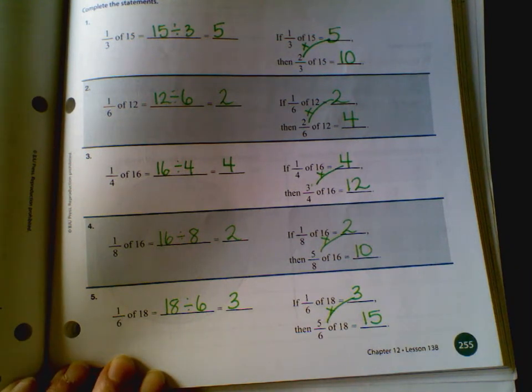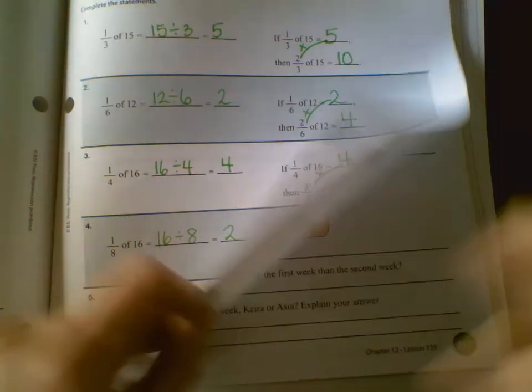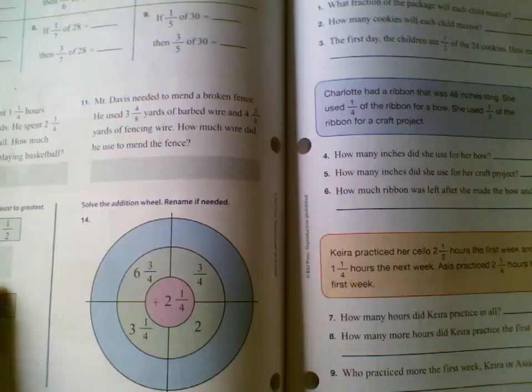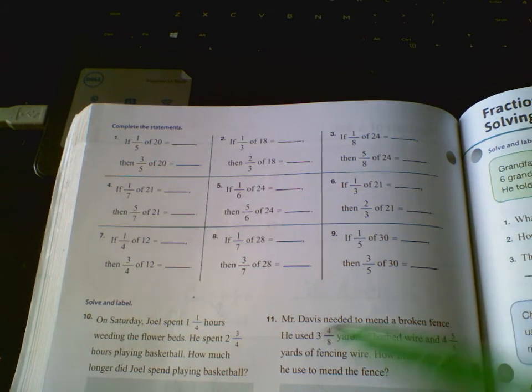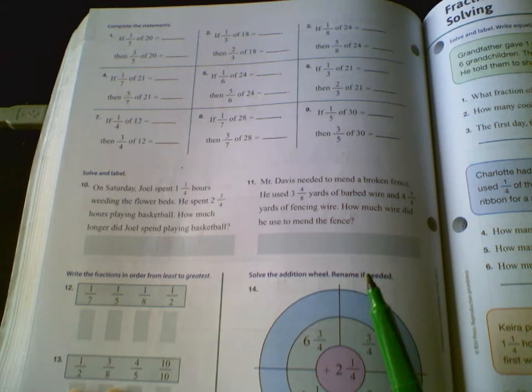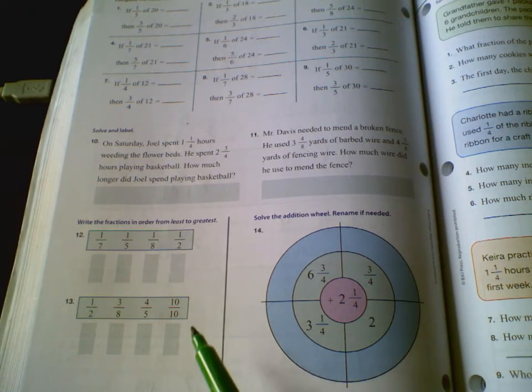All right. So there's the front of your page. We're going to go over to the back of your page today and do the same thing up here at the top. There's 2 word problems to work through carefully there. And then at the bottom, you're writing the fractions in order from least to greatest, but pay attention. The denominators are a different number. So you want to make sure you check that out first.